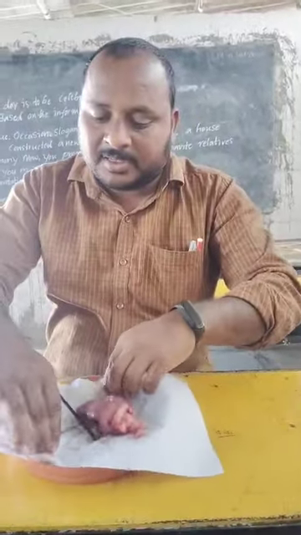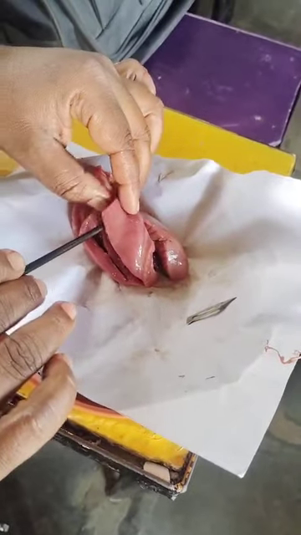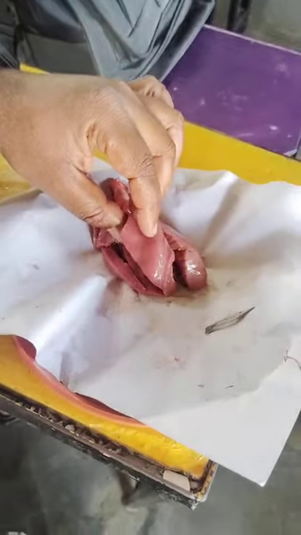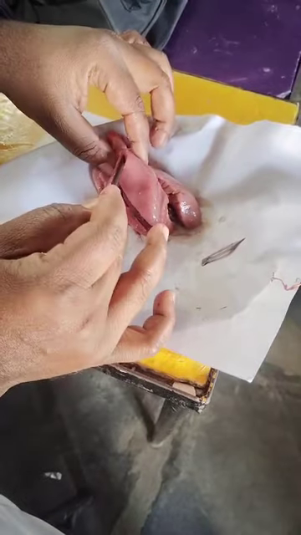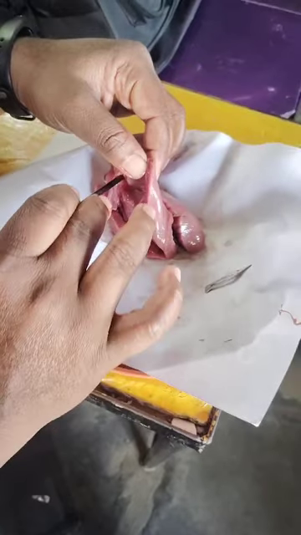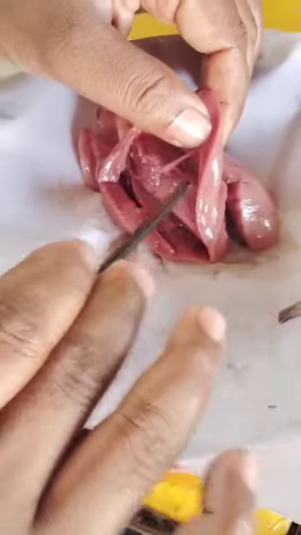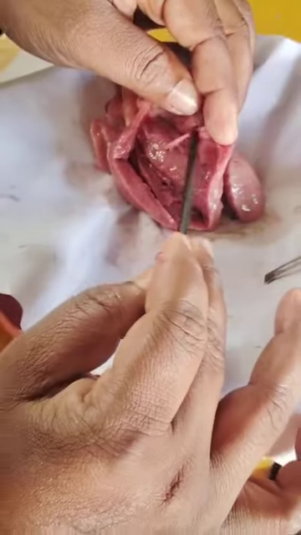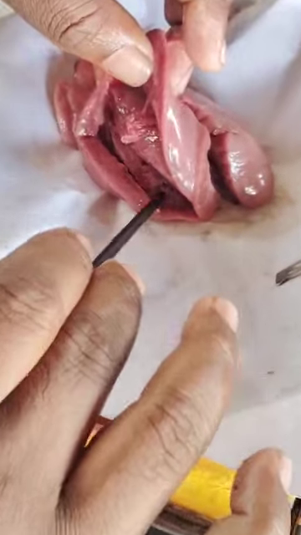Now the members of the heart. See here, this is the right atrium. The superior vena cava enters into it. Look, they enter into it. Then this is the atrium, and in between them the tricuspid valve is present. These are the valves, look at them. And this is the right ventricle.